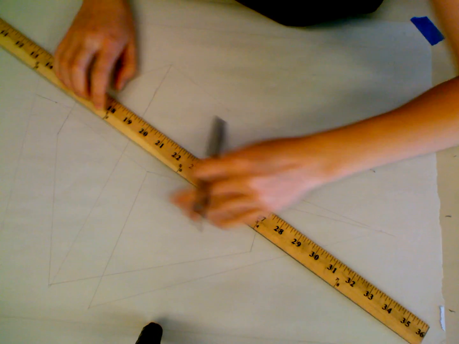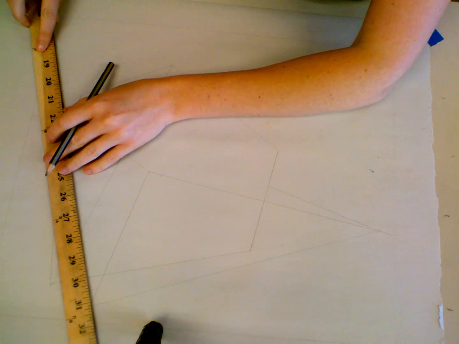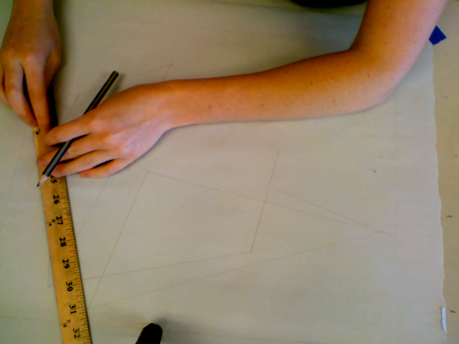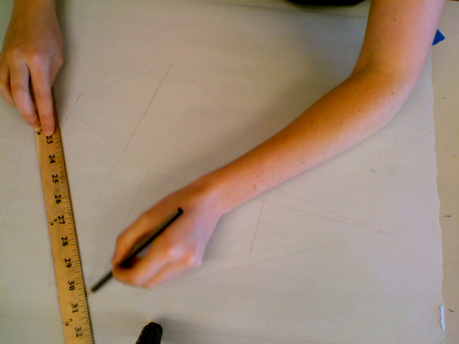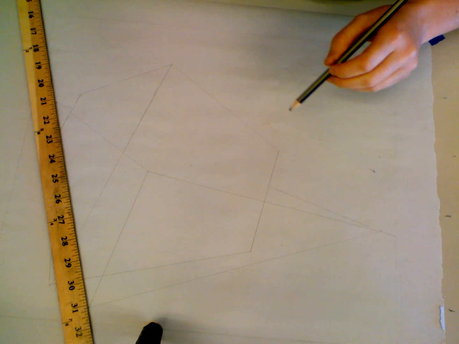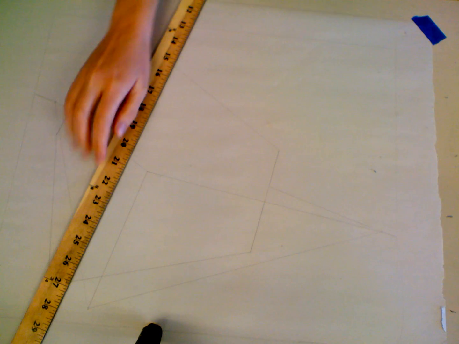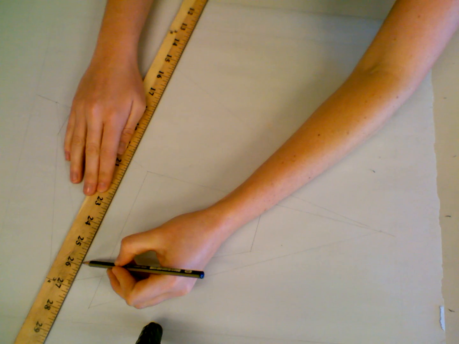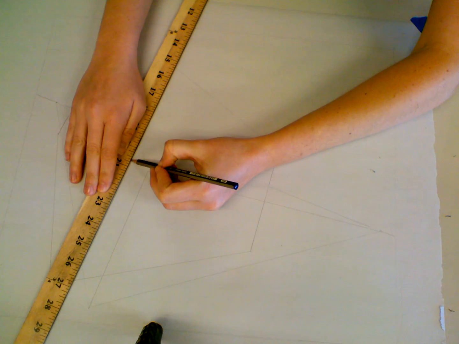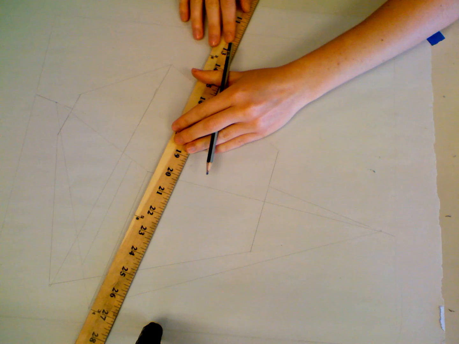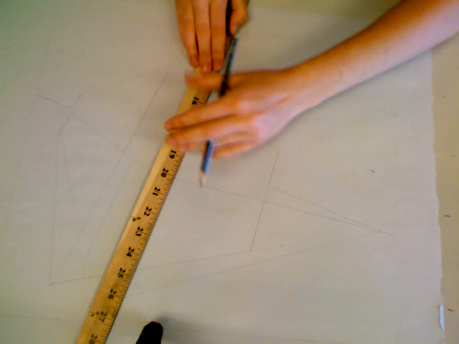Now since it's in space, it doesn't necessarily have to make a whole lot of sense gravity-wise. So I can have a large building floating above a smaller building, which is one of the fun things about doing a space prompt. And I can decide from there. Now these, I want them to be like poles on top of it. So I'm going to cap these off a little bit closer.